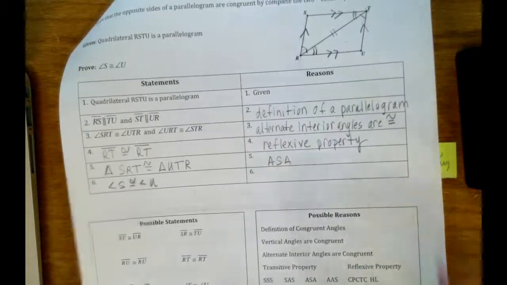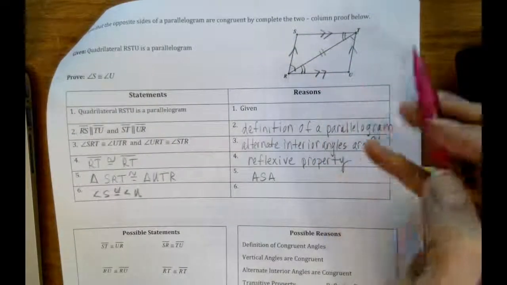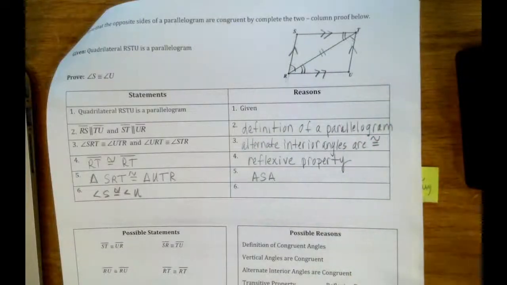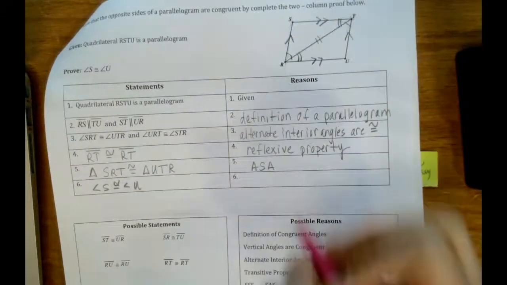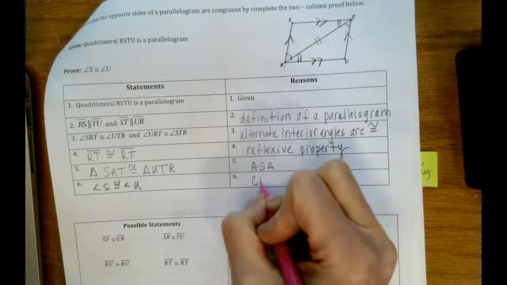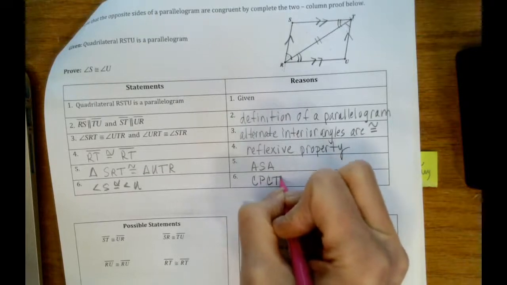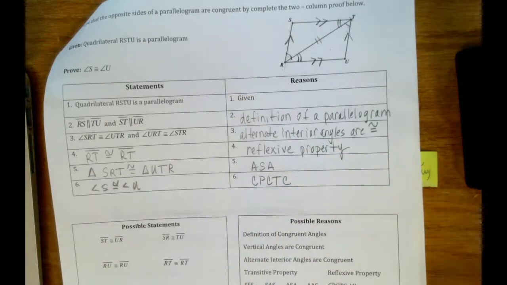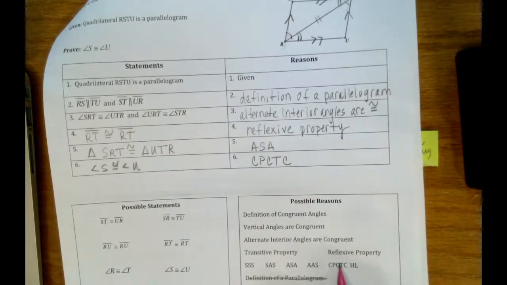And consequently, if these two triangles are congruent, then we can say the parts of the triangles are congruent. And that is our CPCTC, which means corresponding parts of congruent triangles are congruent, which is down here.